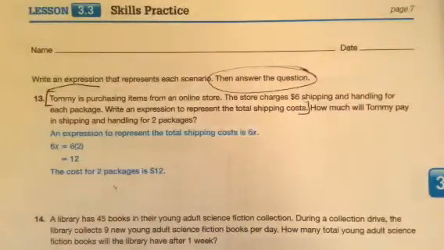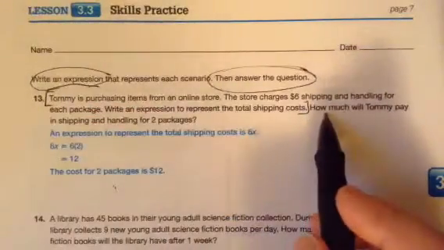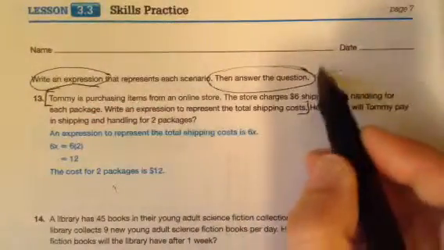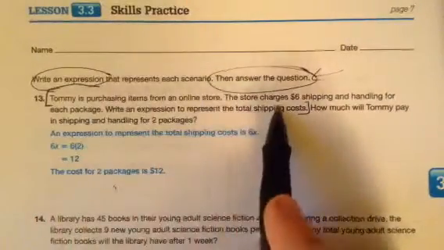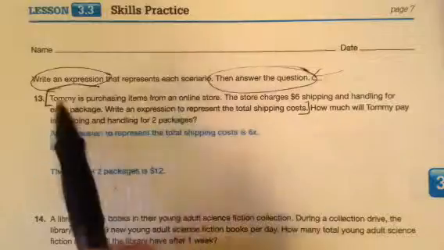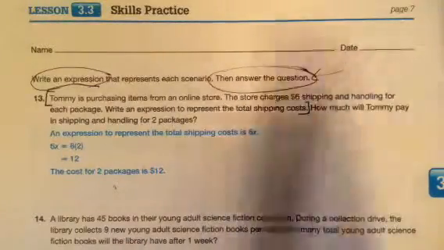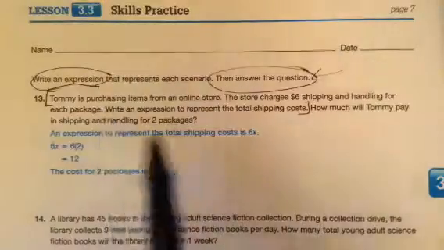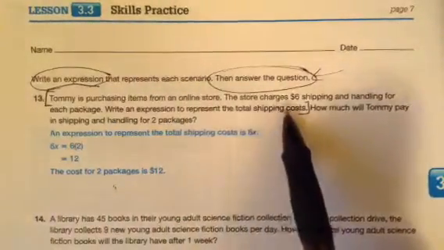So here, this is the important part of the word problem to help us do the first. This next question we can save until we need to answer the question. So let's focus on these two sentences. Tommy is purchasing items from an online store. The store charges $6 shipping and handling for each package. Write an expression to represent the total shipping costs.